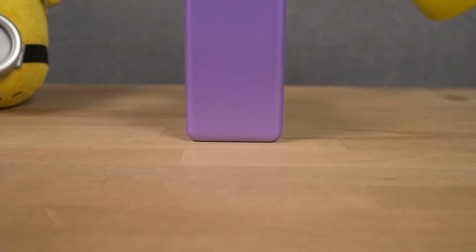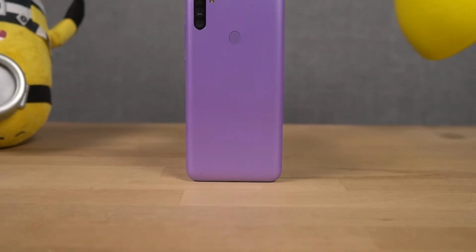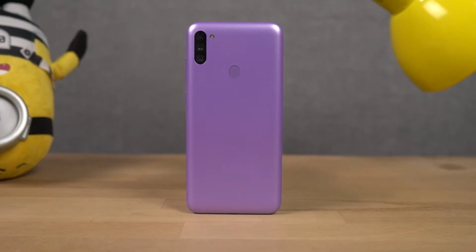Hi there guys, I'm Nikhil from Greedy Tech, and in this video, I'll be showing you the most important tips and tricks for your Samsung Galaxy M11.